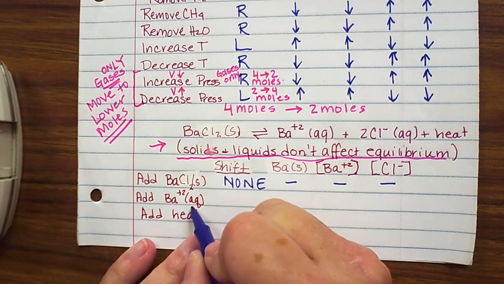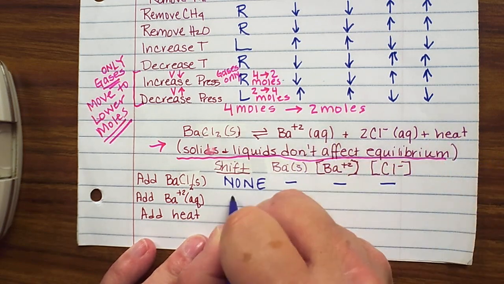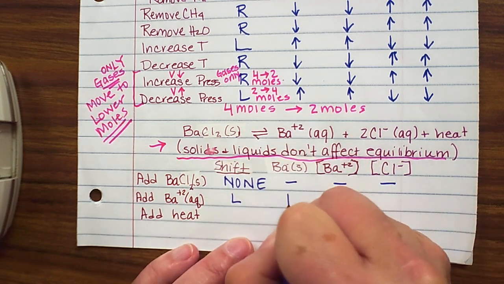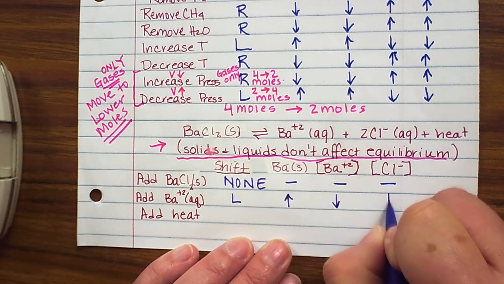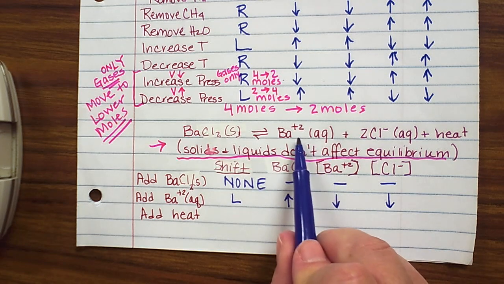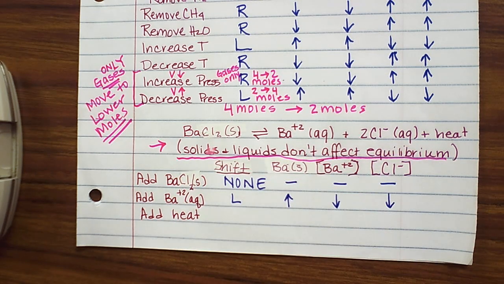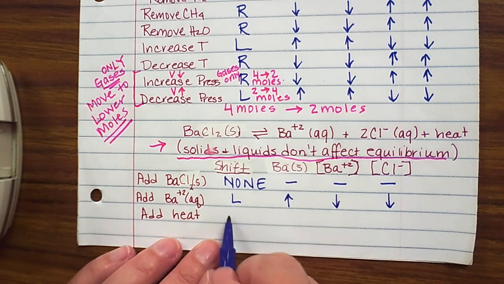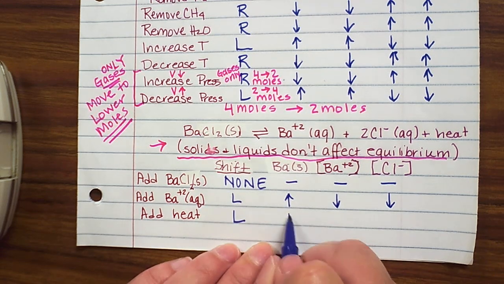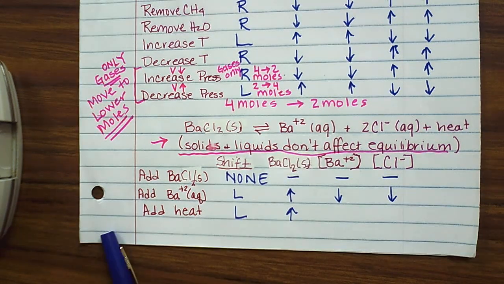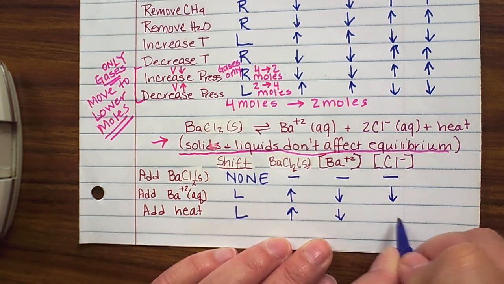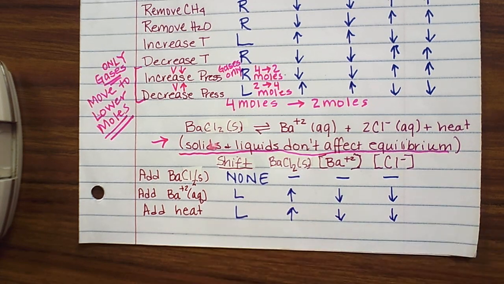Then if we add the Ba+2, there is going to be a shift. And that shift is going to be to the left. So there's going to be an increase in the solid and a decrease in the ions. Because yes, we can increase this concentration, which will shift us to the left. Now when we add heat, that also will shift us to the left, toward the reactants. So we will have an increase in the barium chloride solid, and we'll also have a decrease in the Ba+2 and the Cl minus.